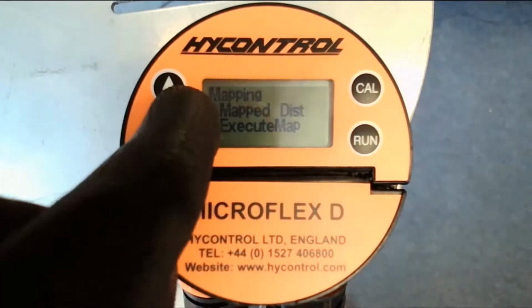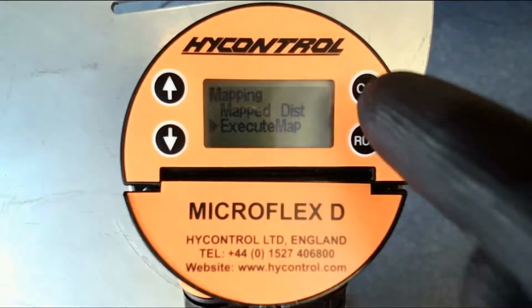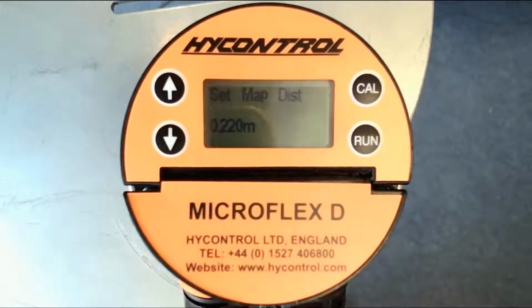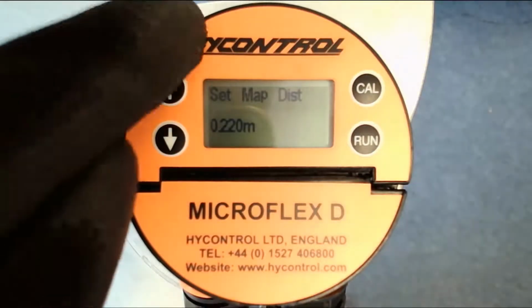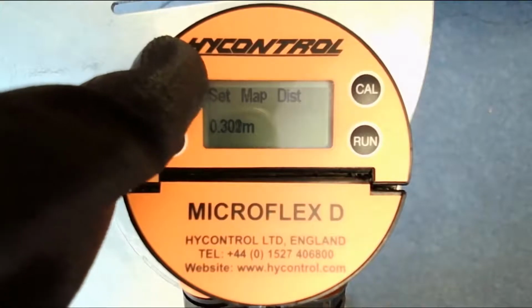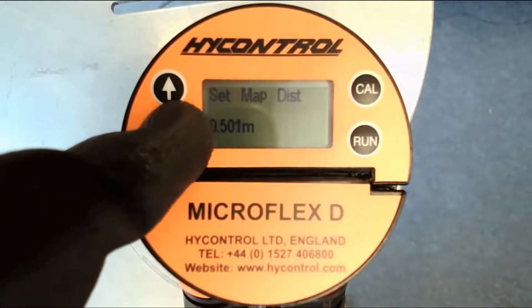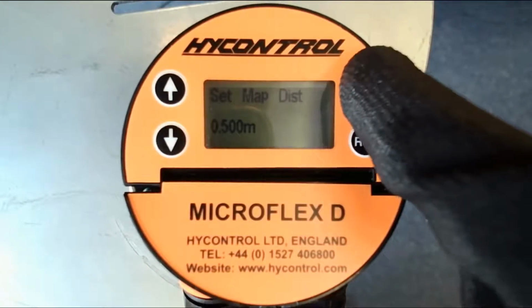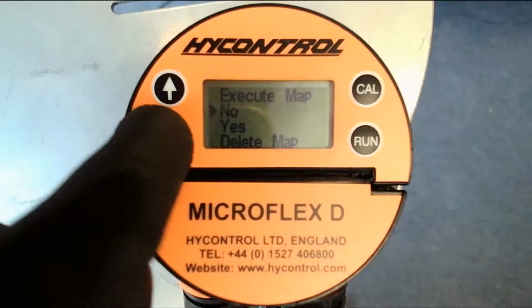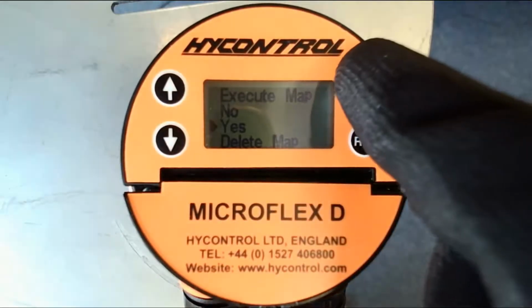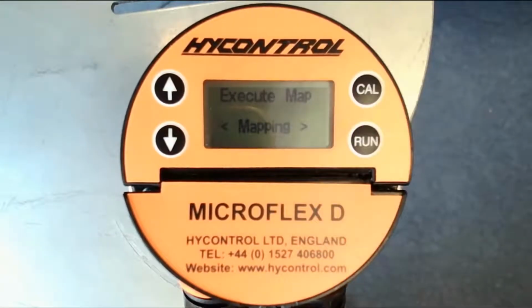We press the down arrow once to execute a new map. Press the Cal button, and now we select our map distance. This can be anything from our blanking distance all the way up to our empty distance, our tank height of up to 8 meters. We'll set this to half a meter here, so if we press the up arrow, let the numbers fly all the way up to 500 mil. Once you've selected 500 millimeters, we press the Cal button, press the down arrow once to select yes, and the instrument will begin the mapping of any false echoes that it can see within a half a meter.